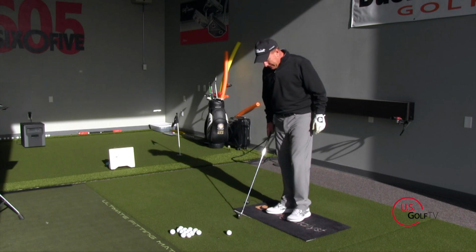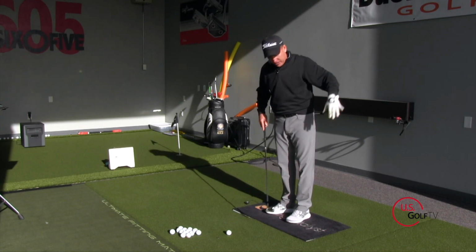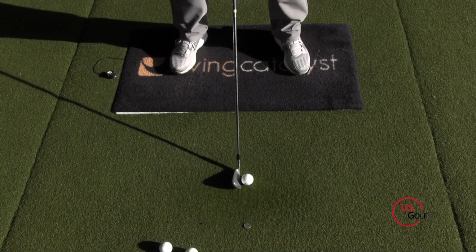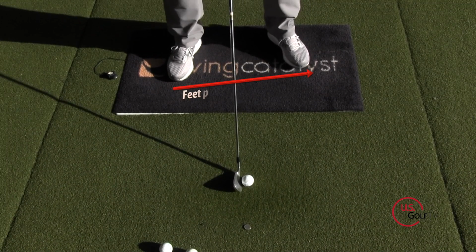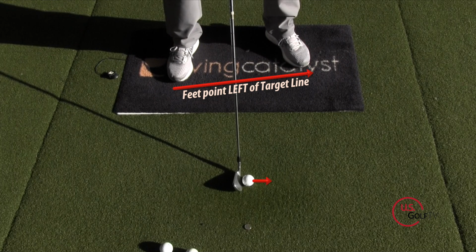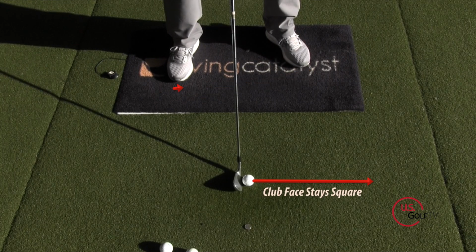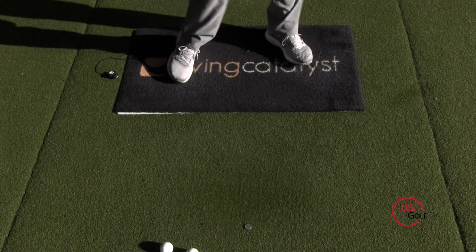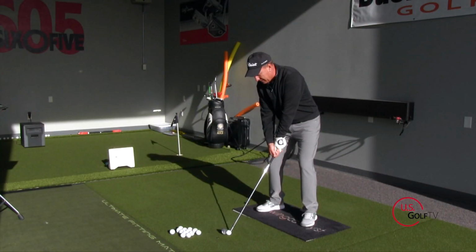All right, so here's my straight line to my target. I'm going to take my feet this time, my body, my hips. I'm going to aim them roughly 10 degrees to the left of the target. I'm going to try to keep my club face perfectly square or pointed at the target. And I'm going to do my best to make the same swing that I normally make. And let's see what we get.